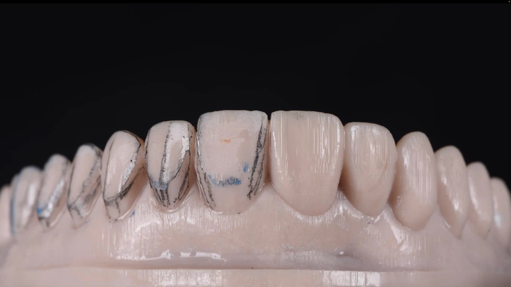And we also start to create flat zones here on the facial surfaces. And in the next video, you'll have an opportunity to see how we hold the burr to accomplish that. The whole goal is to manipulate the reflection of light in order to create an illusion of what the teeth look like.